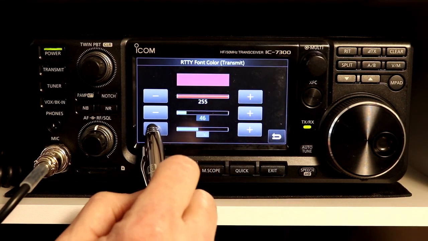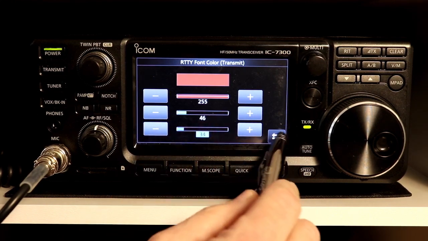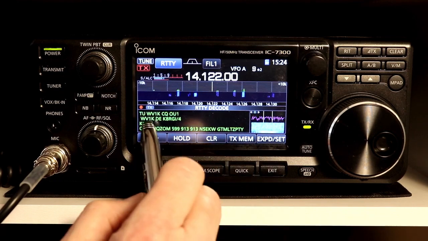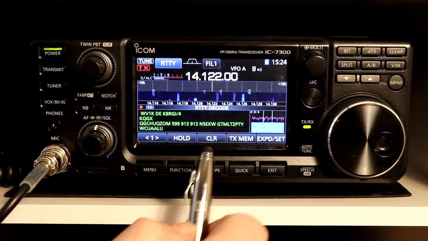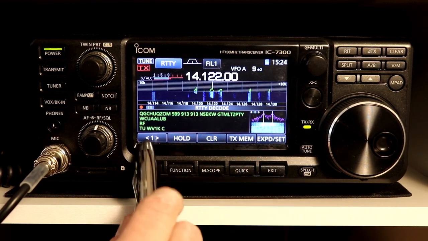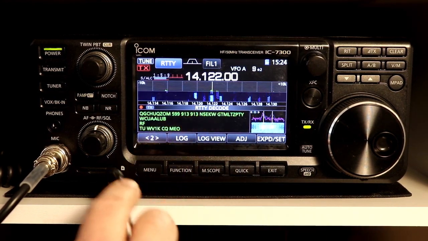And again, say we wanted to make it more of a deep red. And again, this is just your personal preference. So now my decode color, you'll see, has turned to a little bit darker green. So that's everything on page 1. Let's go to page 2.